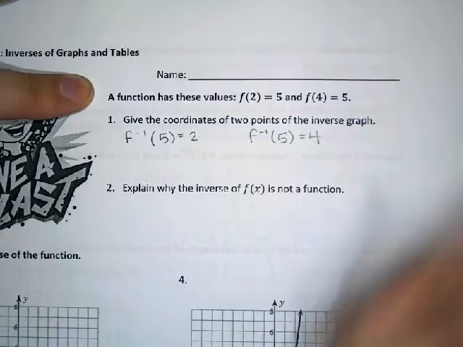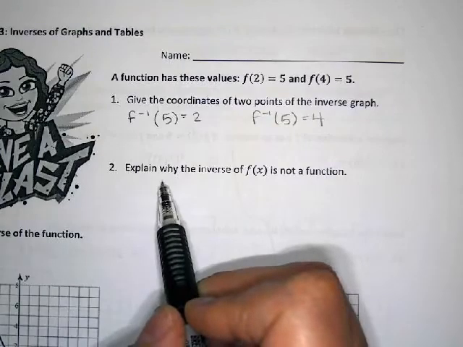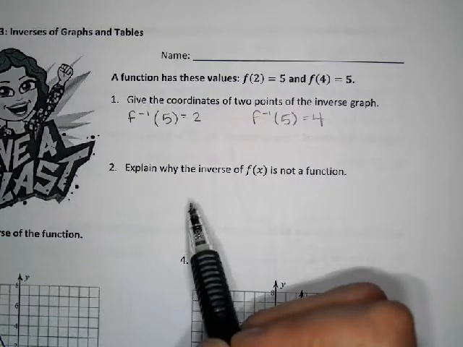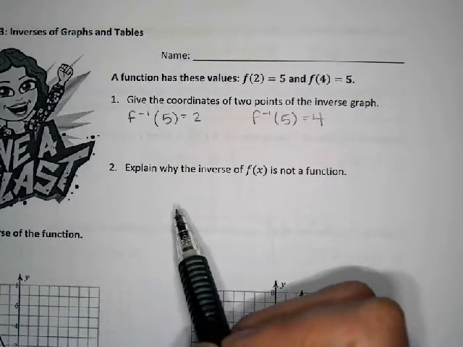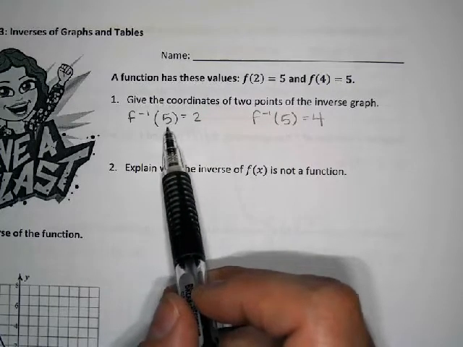Explain why the inverse is not a function. The reason why is because you plugged in 5 and you got 2, and then you plugged in 5 and you got 4.